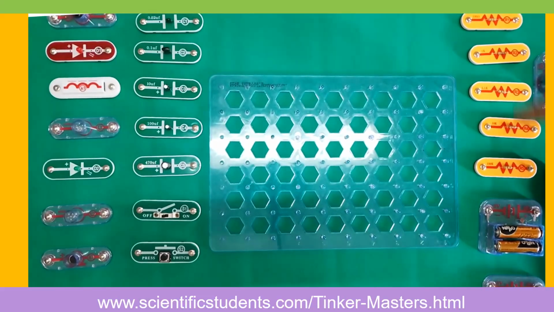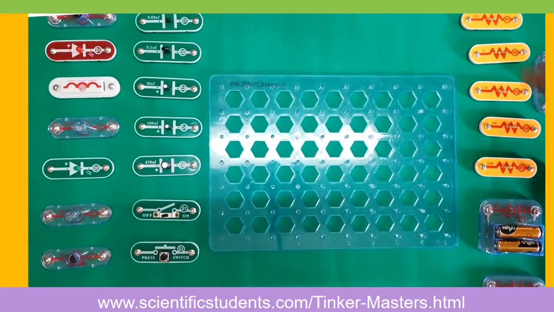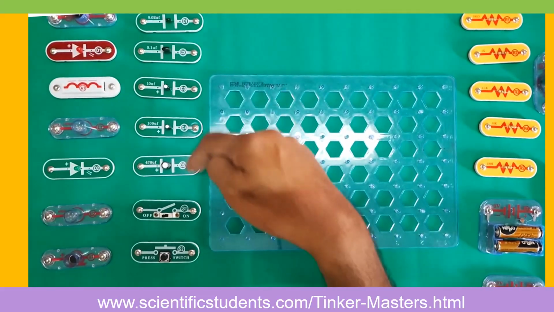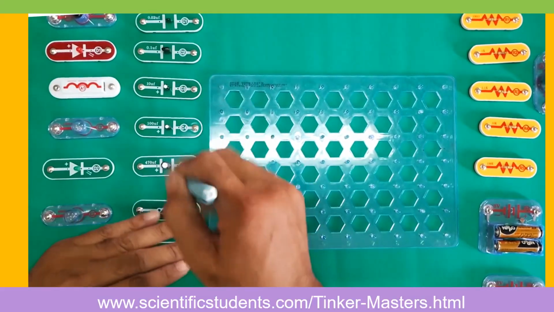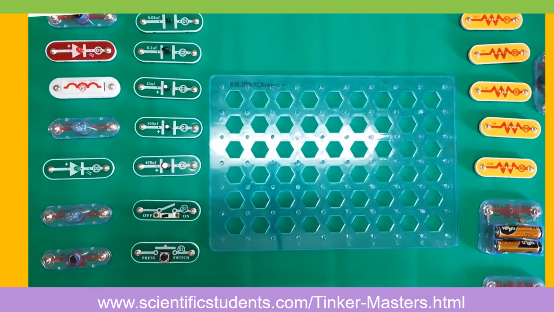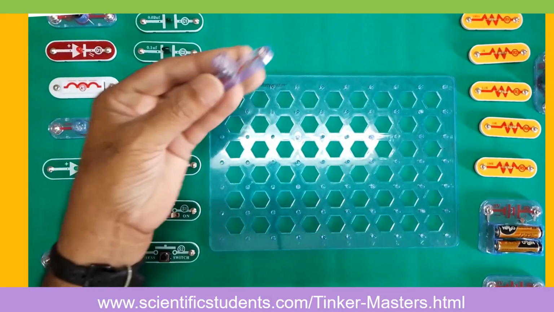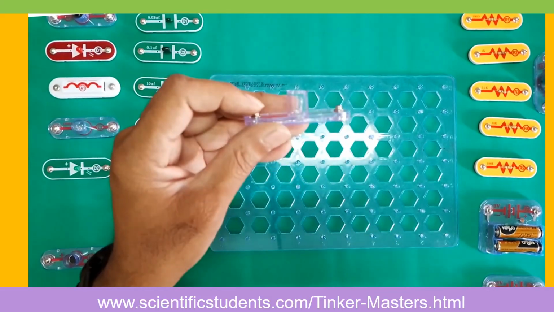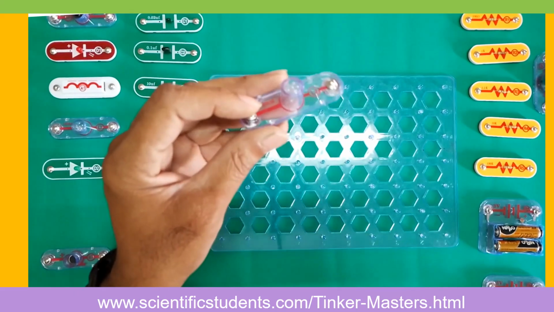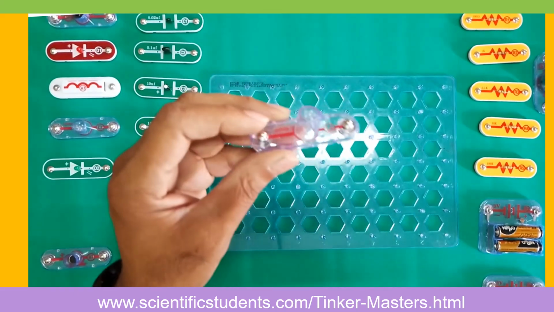These resistors are electrical components, and these capacitors are also electrical components. Here is a bulb, an electrical bulb. This is a filament; Thomas Alva Edison invented the incandescent filament bulb.